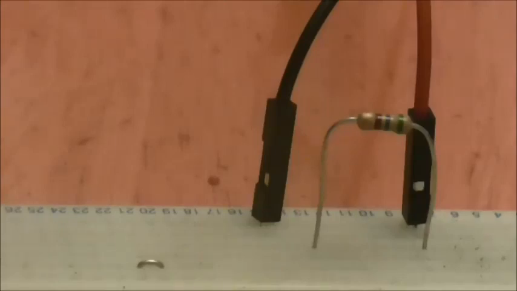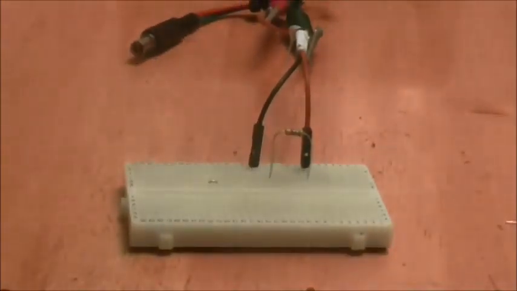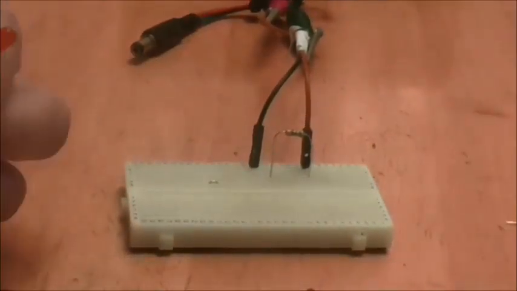There is a mathematical formula that tells us the exact resistance for any LED, and we'll look at that later when we come to the theory bit in a few minutes. But for now, if I zoom out again, we're just going to put a few LEDs in and see what happens. We'll start with this one.